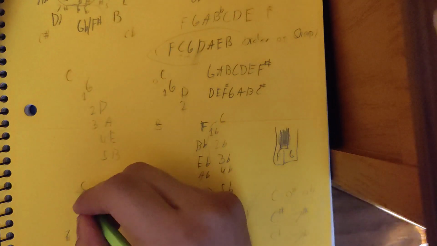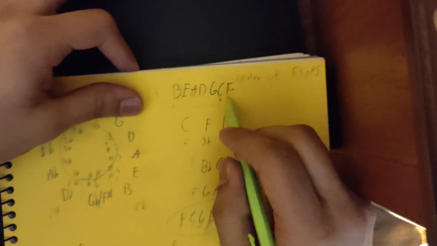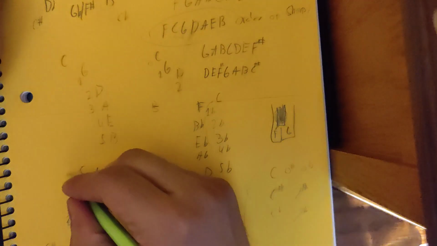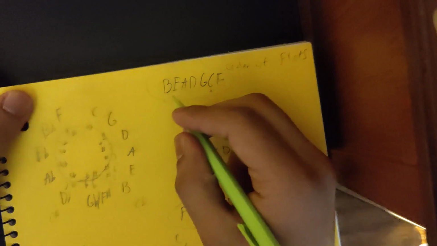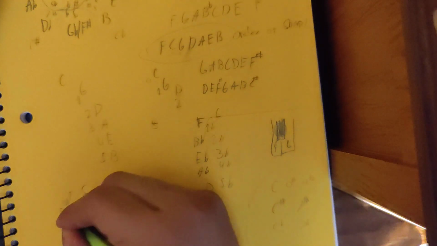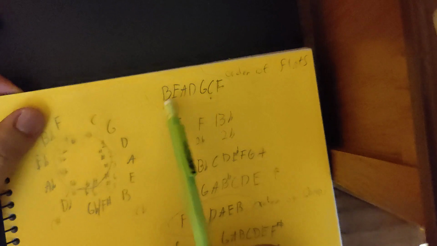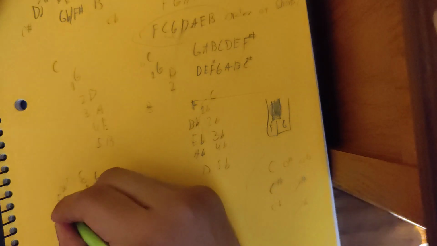So now, flat time. Starting from this side, go with BEAD, Greatest Common Factor. Start with C, next one F, next one B flat. Remember, after F, they start being flats for the flat scales. After B flat, it's E flat. After E flat, it's A flat major. After A, it's D, so D flat major.